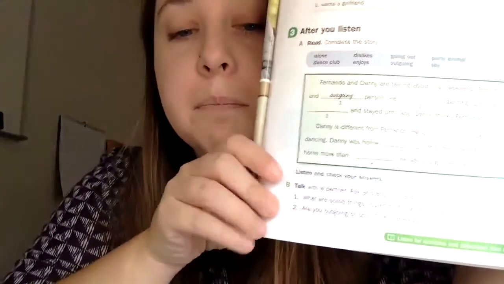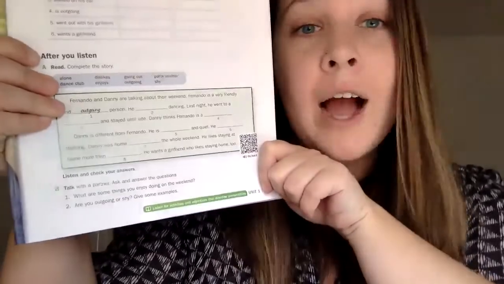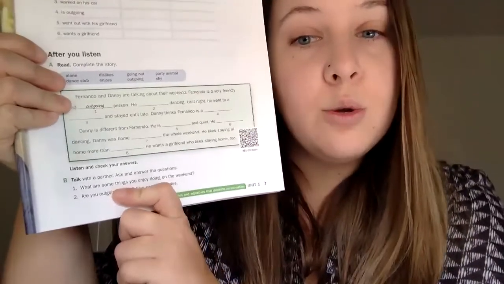So let's look down here at the bottom where it says talk. I've already asked you if you think you are more outgoing or introverted. But let's look at this question too. What are some things that you enjoy doing over the weekend? If you are not working, what do you enjoy doing?